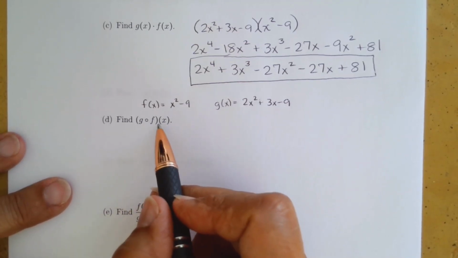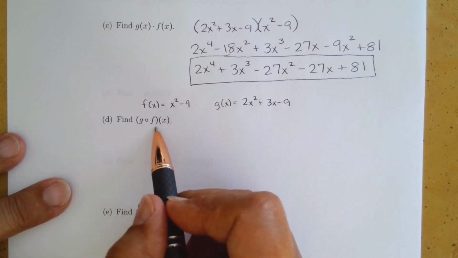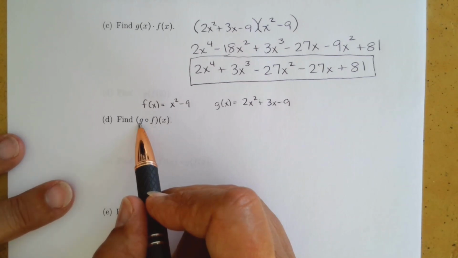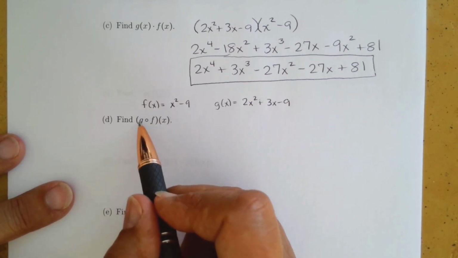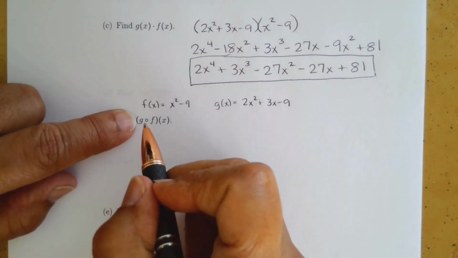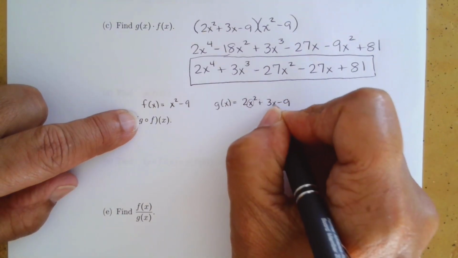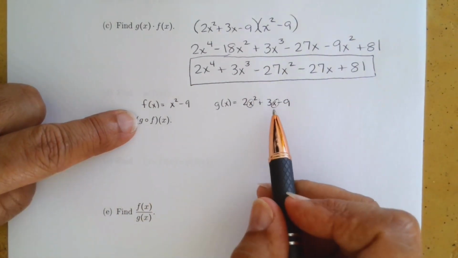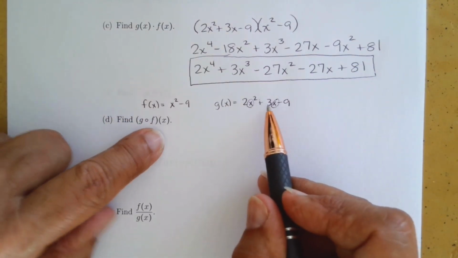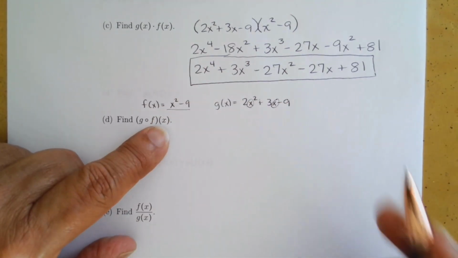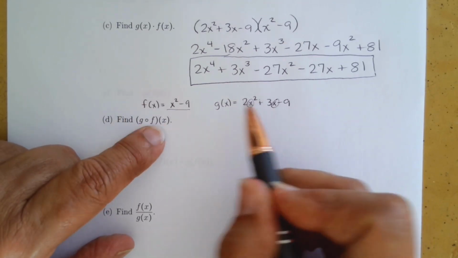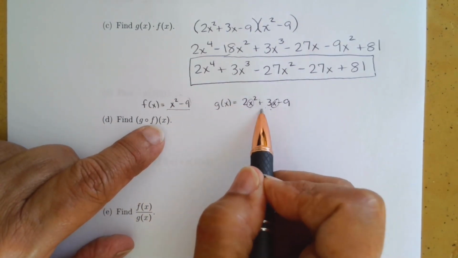When you see this, the function closest to the x is the function you're going to put inside of the other function. So we're going to put function f inside function g. One of the ways that will help you is go to the outer function and circle all the x's in that one. Function g is the outer one, so we're going to circle those. And in place of those x's, we're going to put all of this function. So we're going to put x squared minus 9 here and x squared minus 9 there. That's what this says to do: put this function inside of this function.